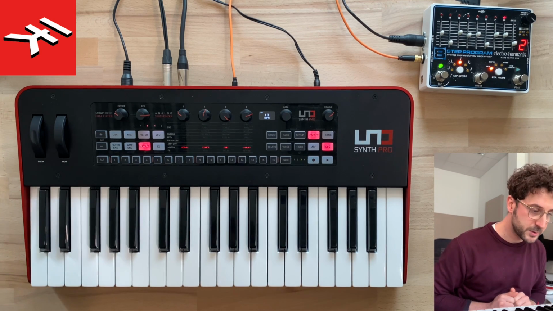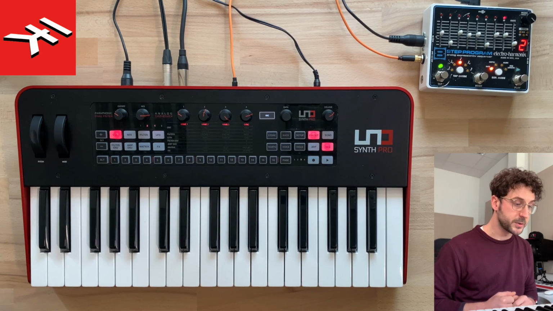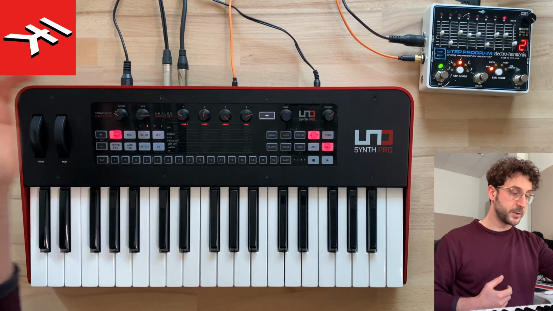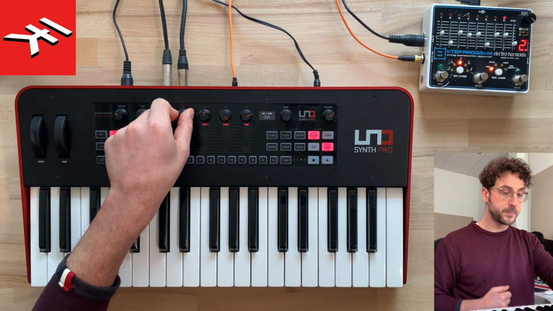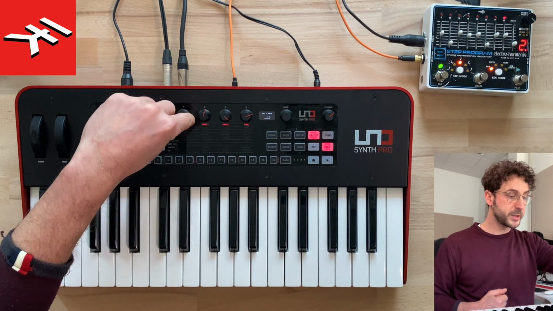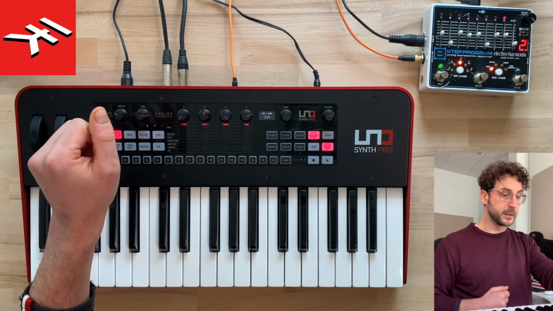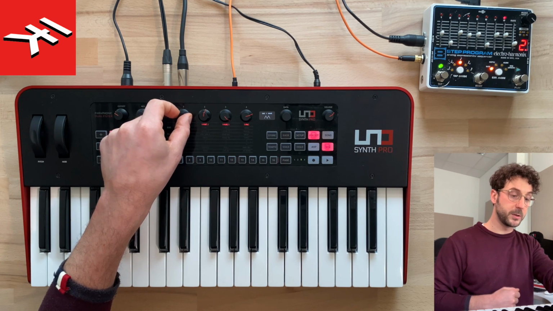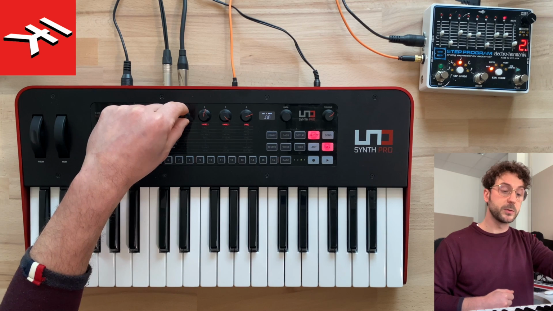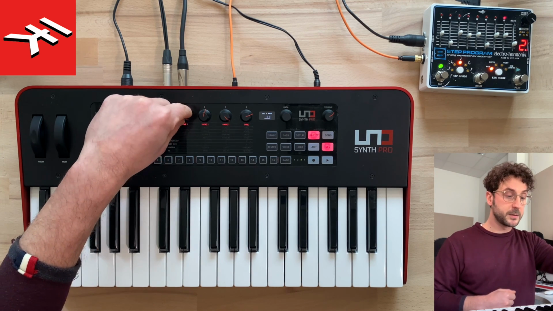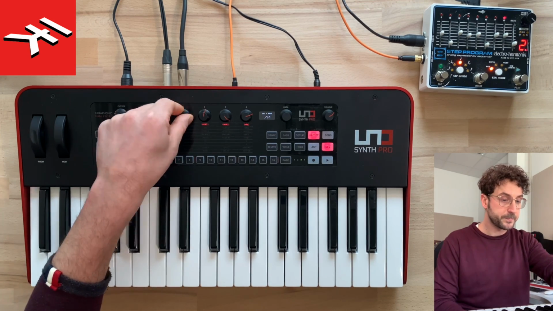We can start from our basic sawtooth. So let's talk about the oscillator section. Now we have our sawtooth on oscillator 1. Our oscillators are continuous wave shaping oscillators, so the range goes from a triangle wave to a sawtooth, then to the pulse, and then we can choose the pulse width of the pulse.